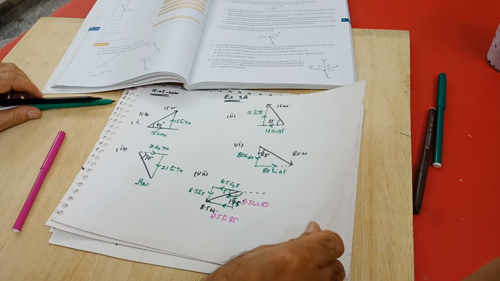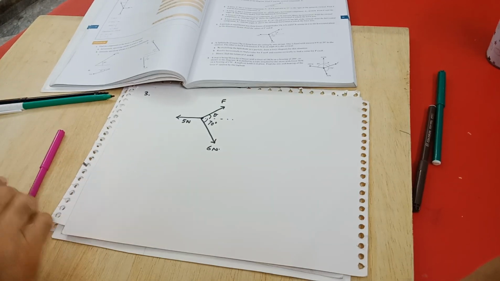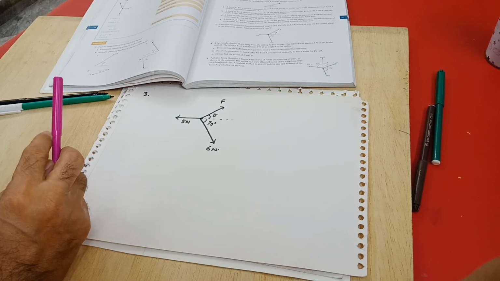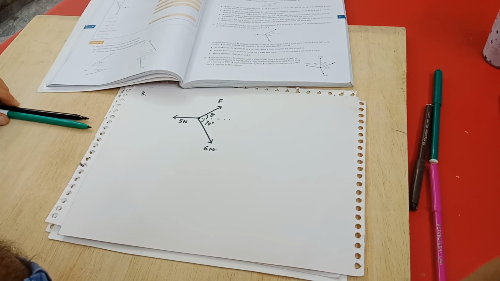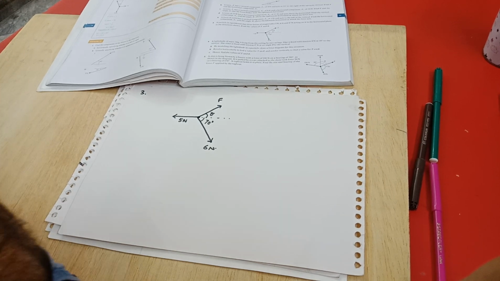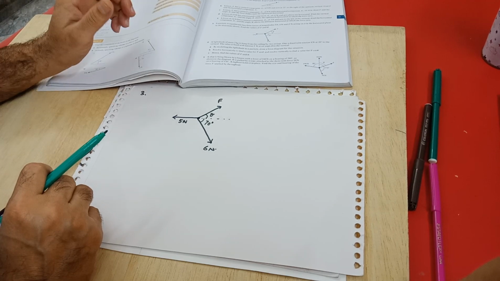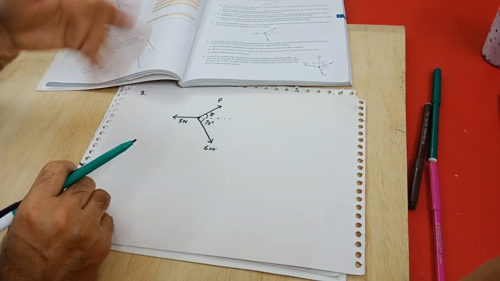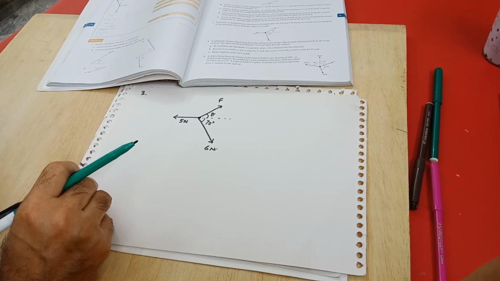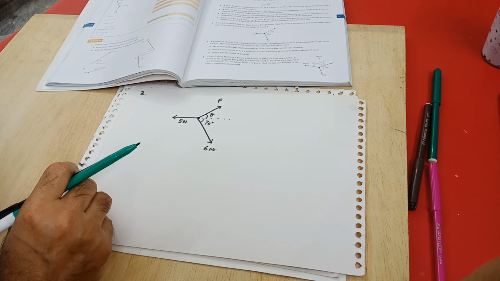Then I'll be taking you to the third question. Now this third question is really a special one. This takes us further into this topic. This question purely deals with the equilibrium situation. It says a particle in equilibrium has three forces of magnitude F, 5 and 6, and they are acting at the given angles. So we have to find the values of F and theta.